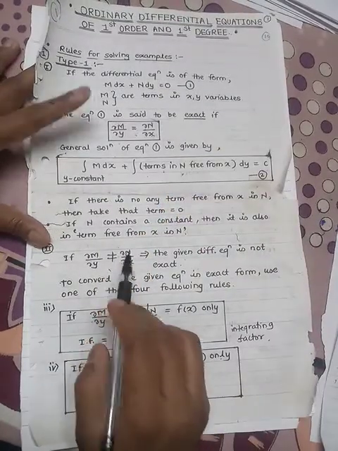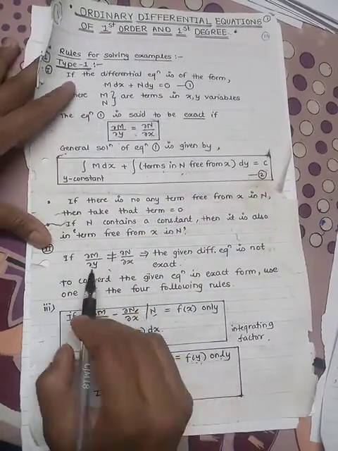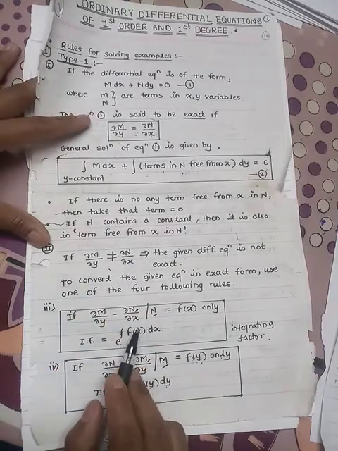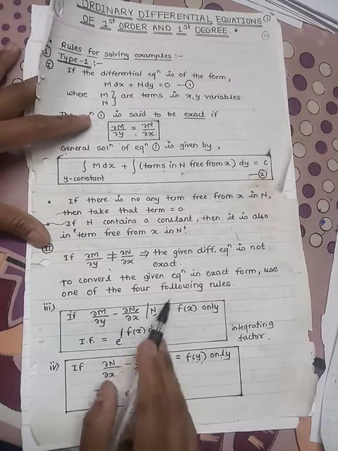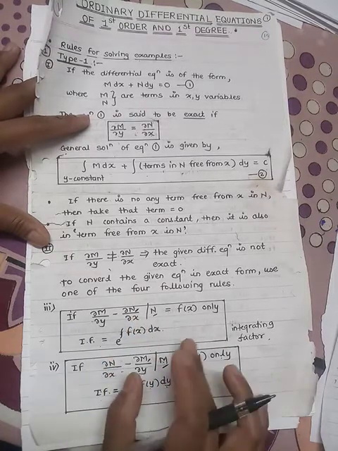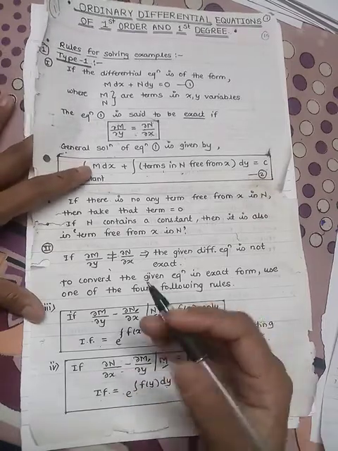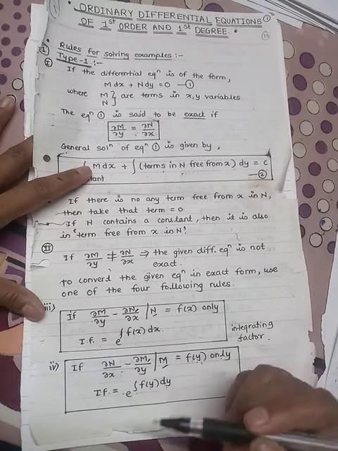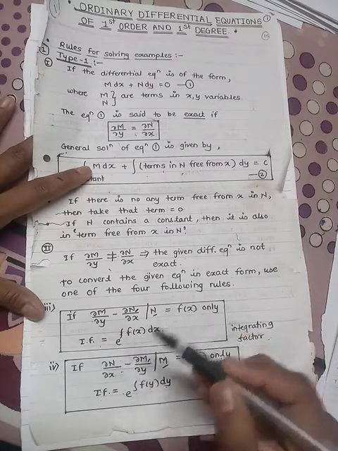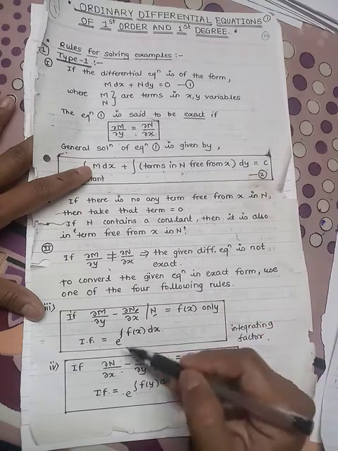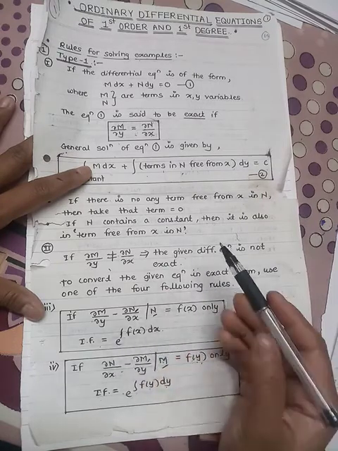So here, if the given differential equation is non-exact, that is M y is not equal to N x, then the first step is to use one of these four rules and find the integrating factor. Then we convert the non-exact differential equation to an exact differential equation by multiplying this integrating factor to the given differential equation.